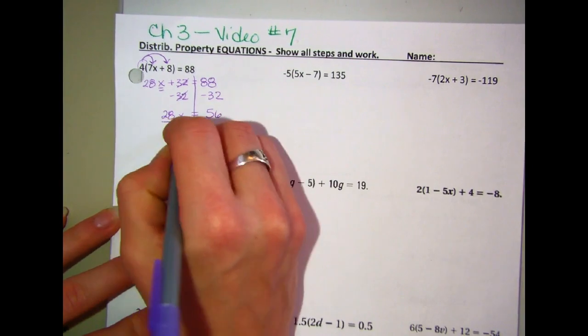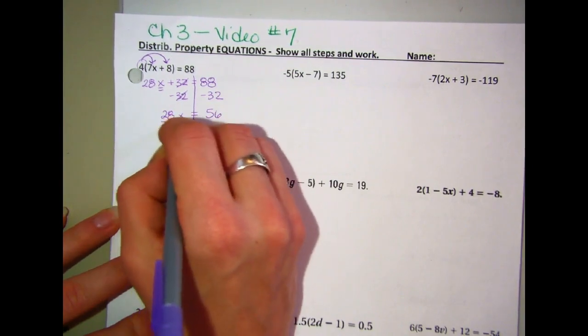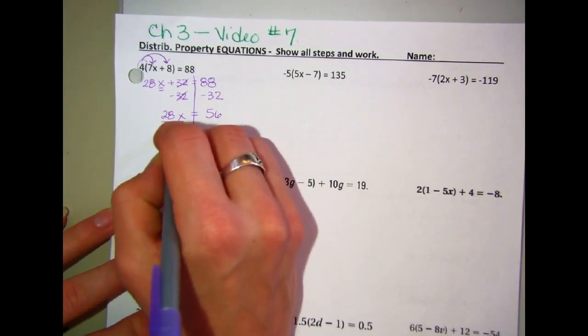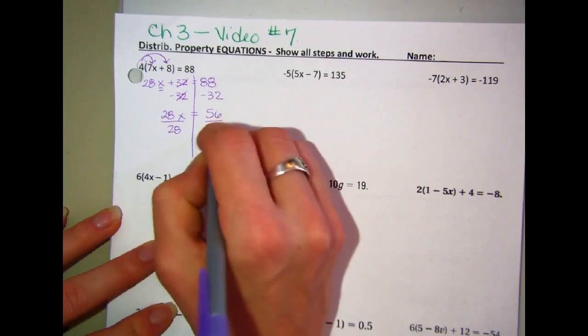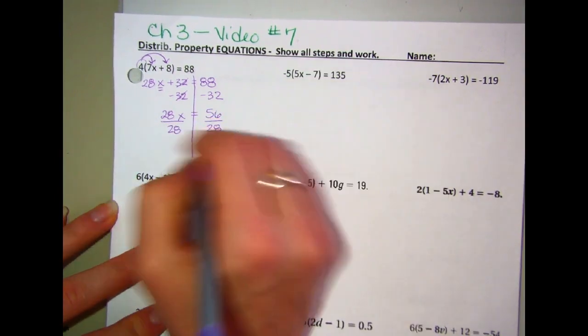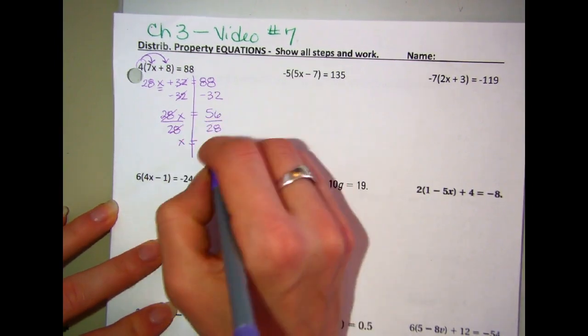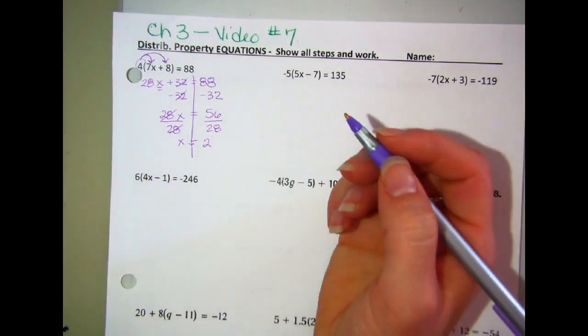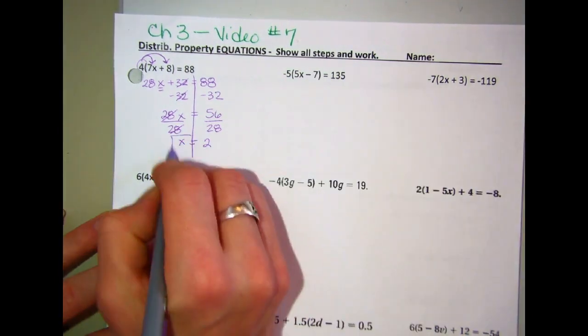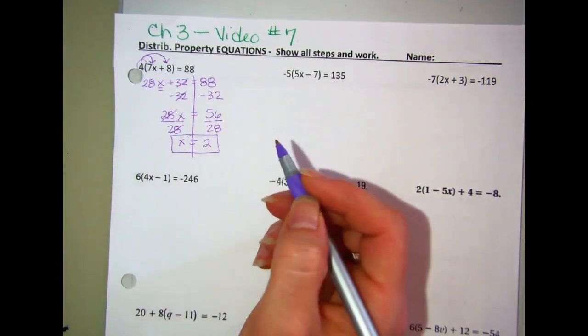Next step, cancel out, so this is multiplying by 28, so I would cancel it out with the inverse operation, dividing both sides by 28. Make sure you do it on both sides. Cross out what cancels, and then your answer would be 2. 56 divided by 28 is 2. So there's one example. I'll do a couple more.